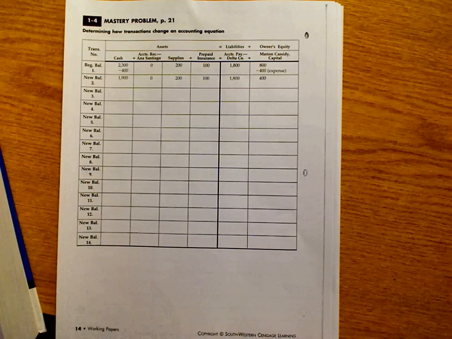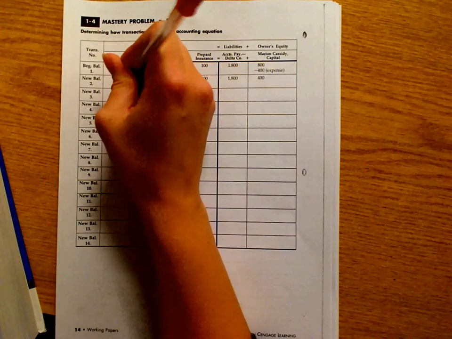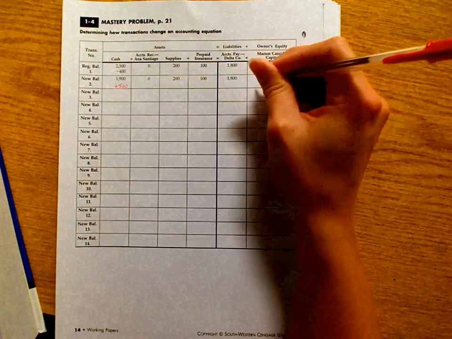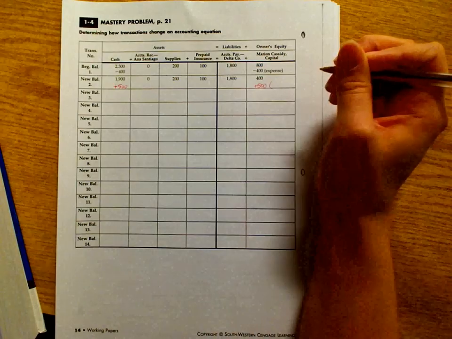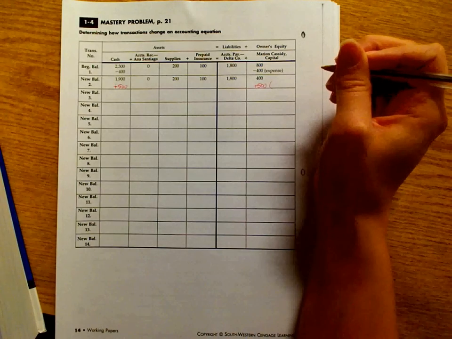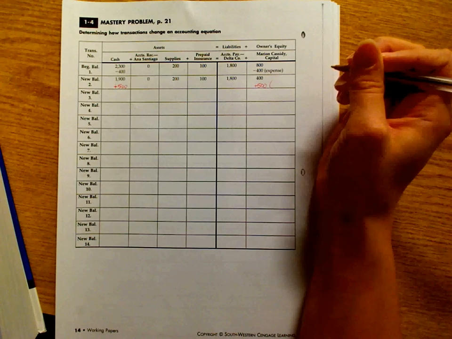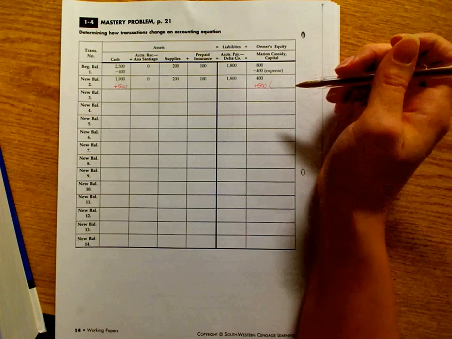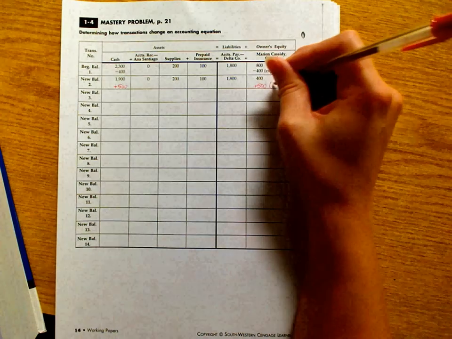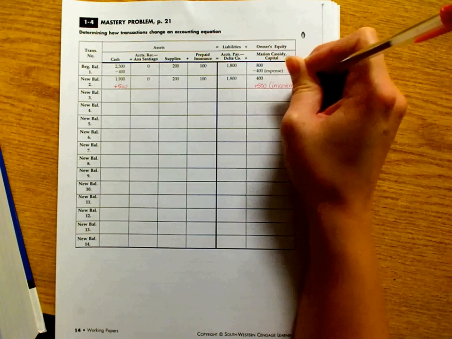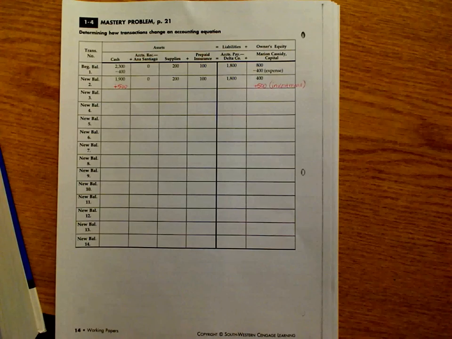All right, we're going to keep going. We receive cash from the owner as an investment. So increase cash by 500. We're going to increase owner's equity by 500. And what is it? It's not revenue. Well, it's in owner's equity. It's an investment. Tara was right. Yes, because it's in the directions.